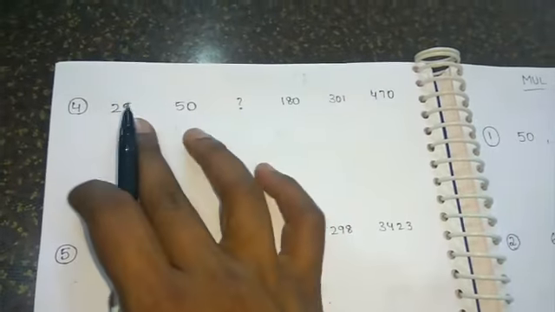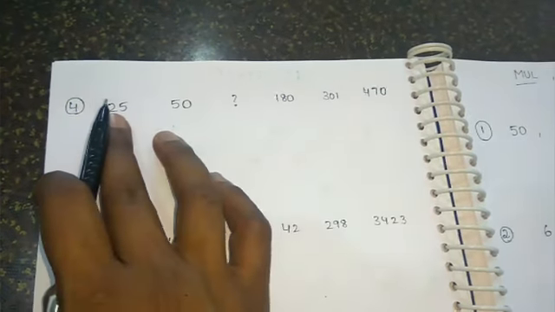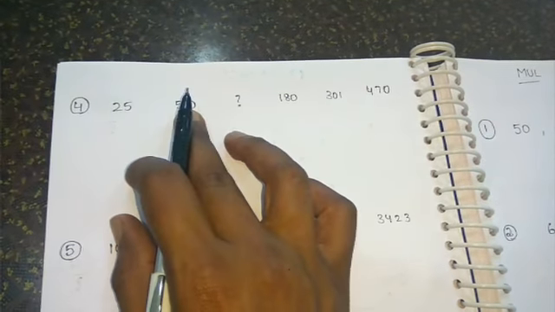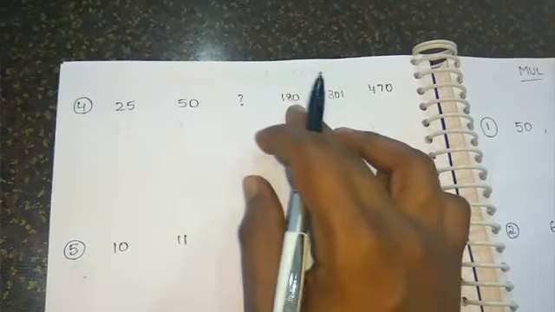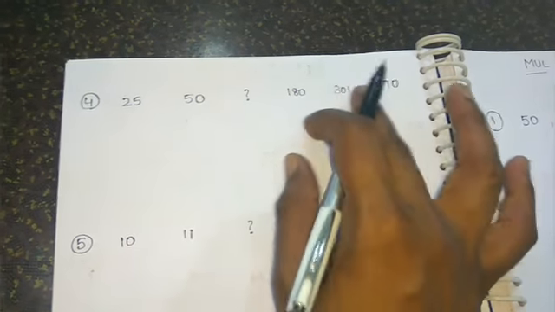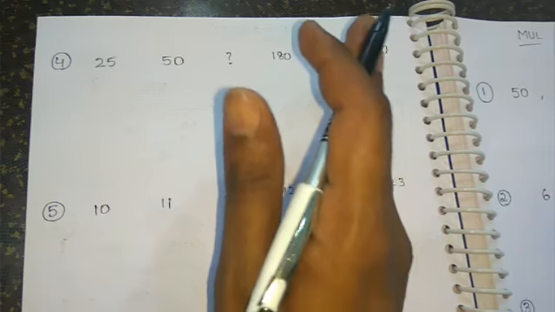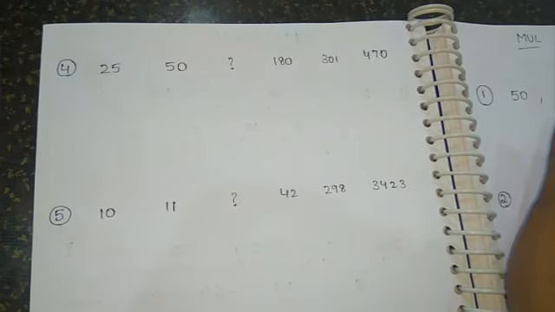25, 50, question mark, 180, 301, 470. So here we should find the difference. Can we find any logic here? 5 square 25, 7 square 49 plus 1, and the question mark, 13 square. So we can't find any logic here. So what we should do is find the difference.